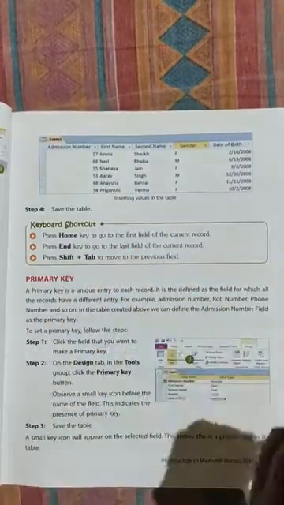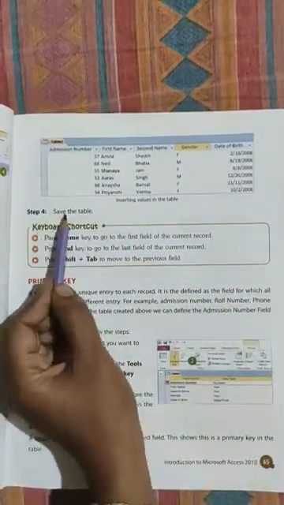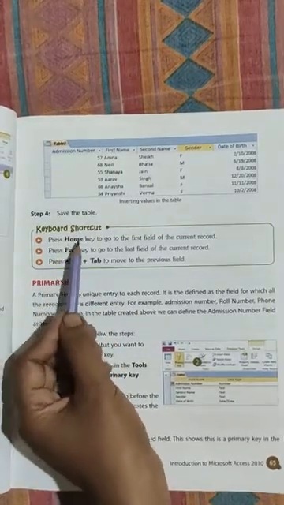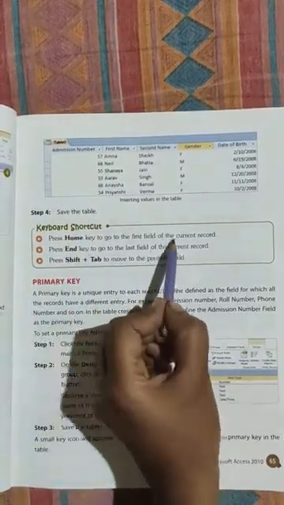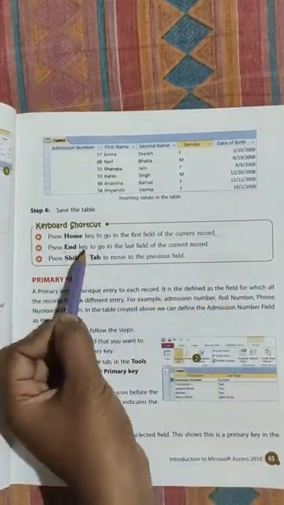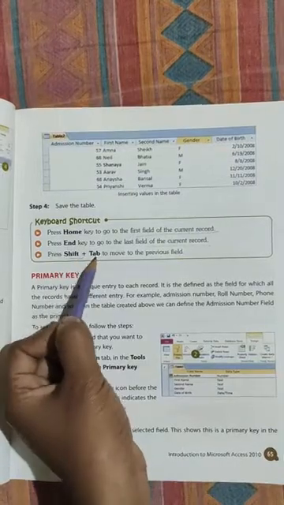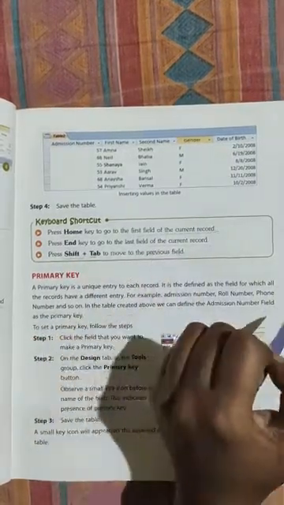Inserting values in the table. Now step 4, save the table. Keyboard shortcuts: press the Home key to go to the first field of the current record. Press the End key to go to the last field of the current record. Press Shift plus Tab to move to the previous field.